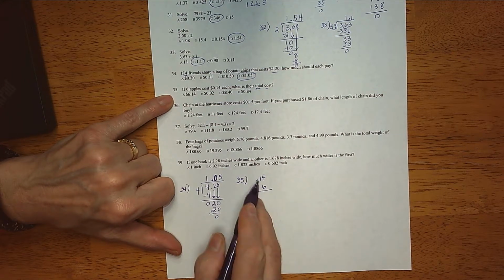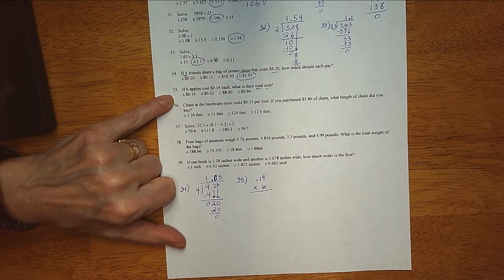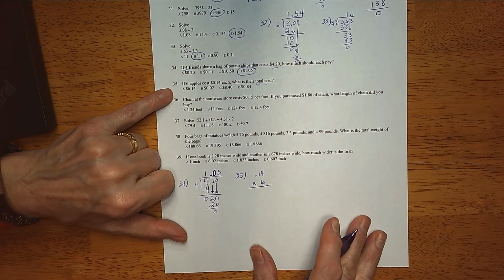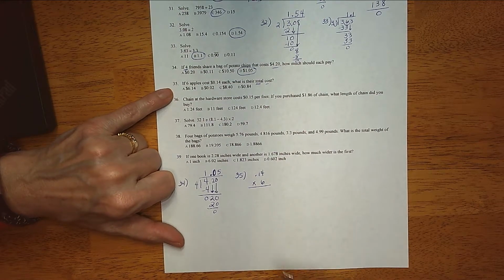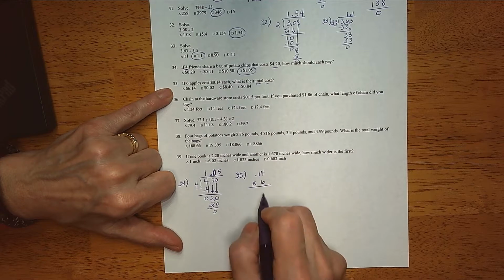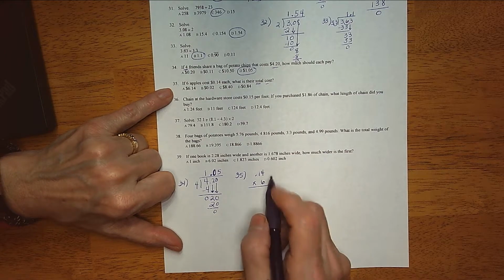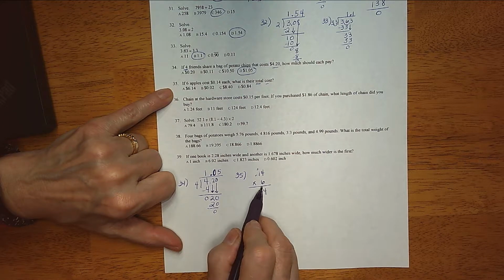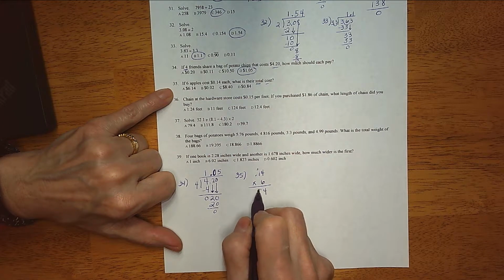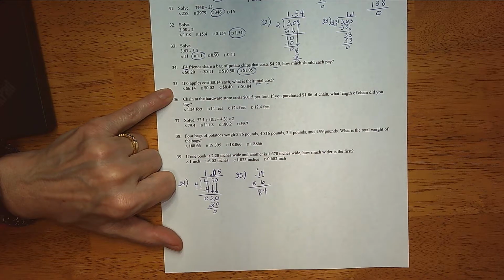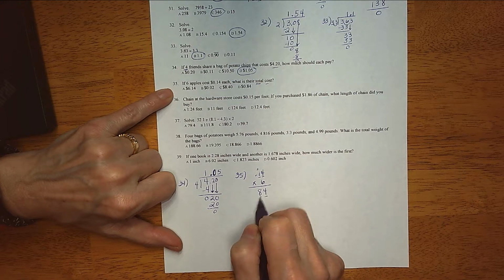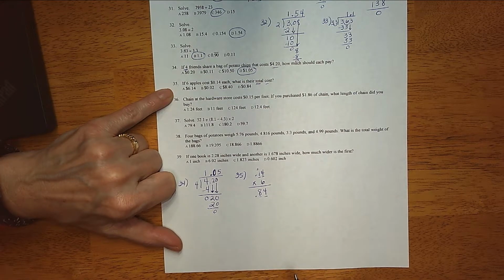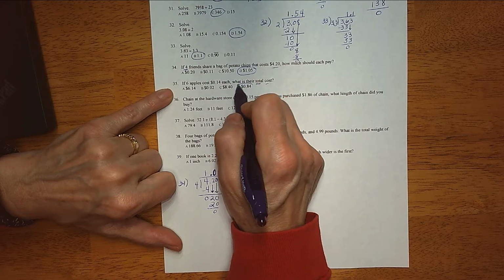And just put this one, the 14 on the top because it is longer. So 6 times 4 is 24. Put down my 4, carry my 2. 6 times 1 is 6, plus 2 more is 8. 2 numbers behind the decimal point in the problem, so 2 numbers behind the decimal point in the answer. We're looking for 84 cents. And there we have 84 cents.